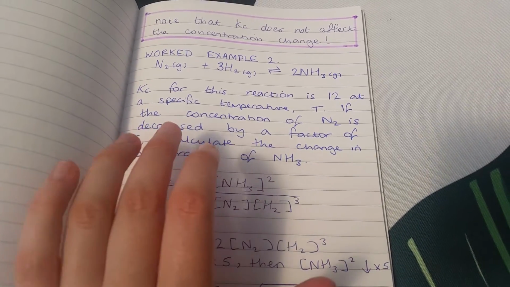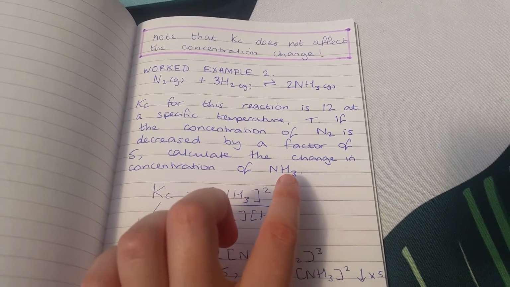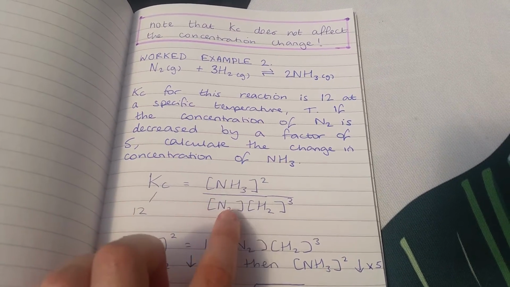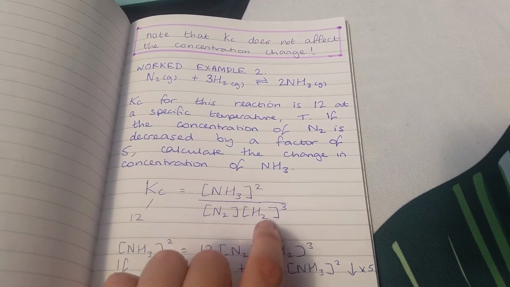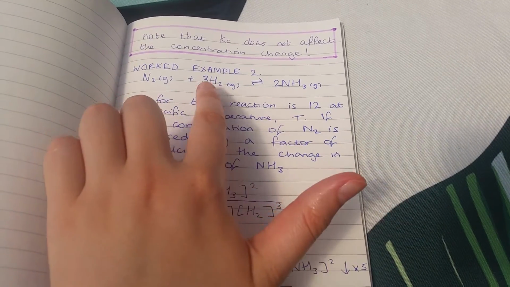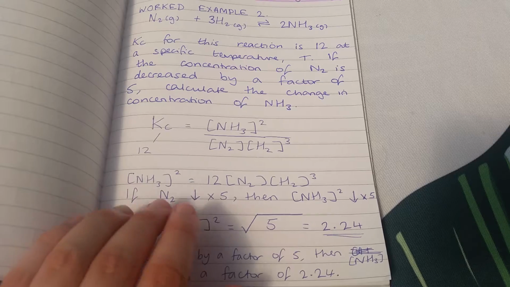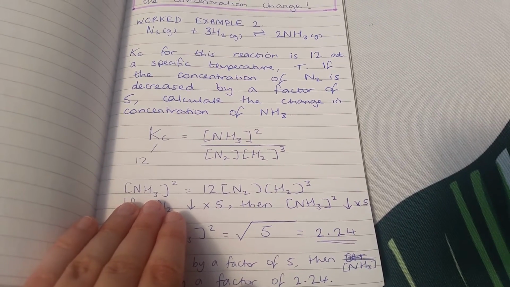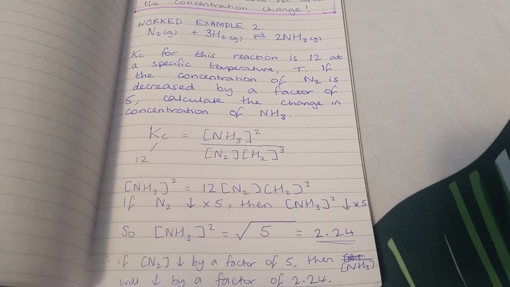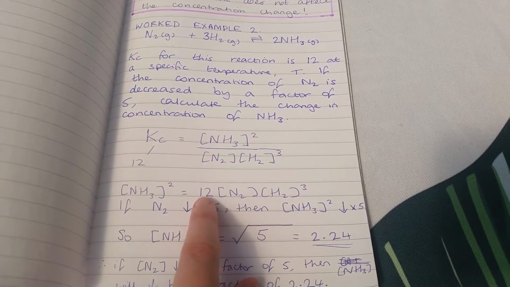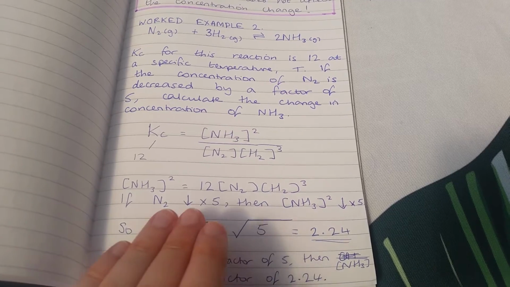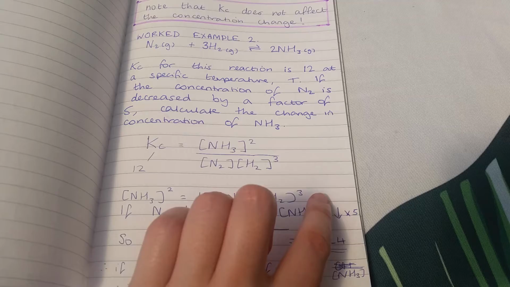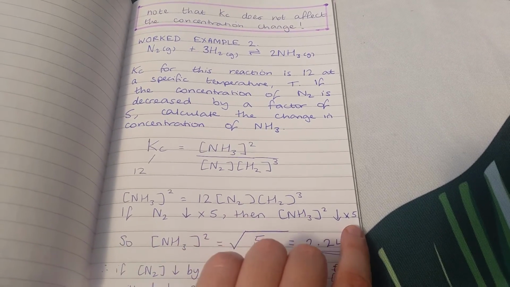Okay, so this time it's talking about a decrease, so ammonia will also decrease, and we have to find out by how much. So we write our Kc expression, products over reactants raised to the number of moles in the balanced equation. We rearrange in terms of the thing we want to find the change in concentration of. In this case, it's the ammonia. We keep the squared at first. And there's our Kc, which is 12 in this case. Now, if nitrogen decreases by a factor of 5, then ammonia squared will decrease by a factor of 5.